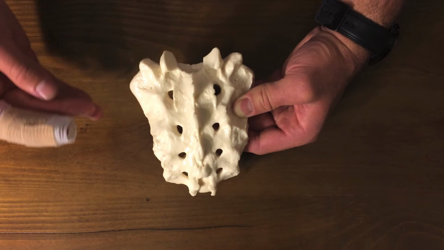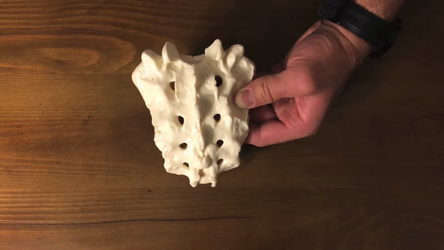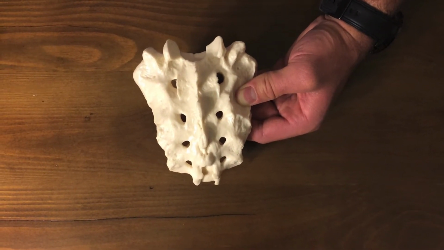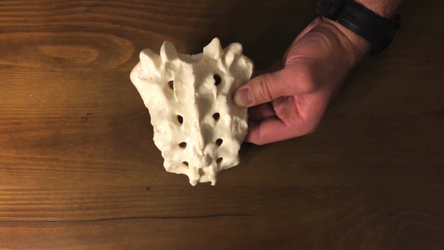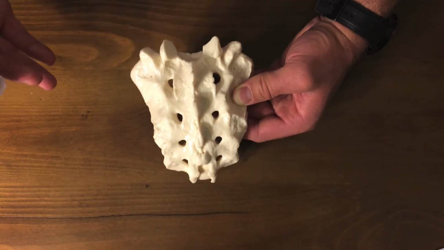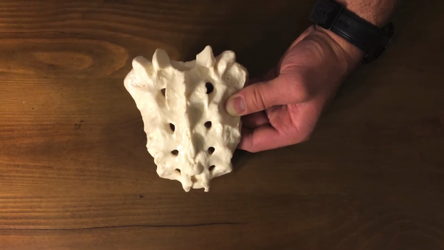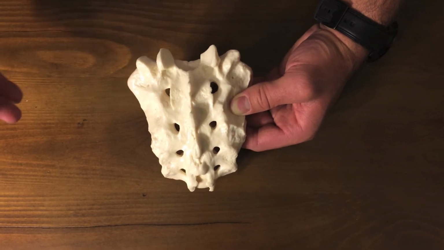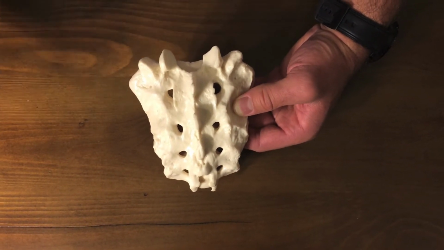And being that the sacrum rests right between the upper and the lower body, this is going to be a location where a lot of the weight from your abdomen as well as your arms is transferred down to your lower body and your legs. So this location for the sacrum, and the fact that it is such a tough and resilient bone, means that it's really in an optimal location in the human body.